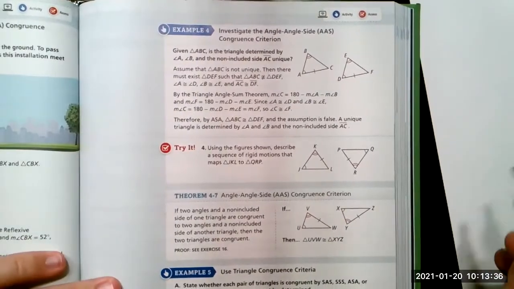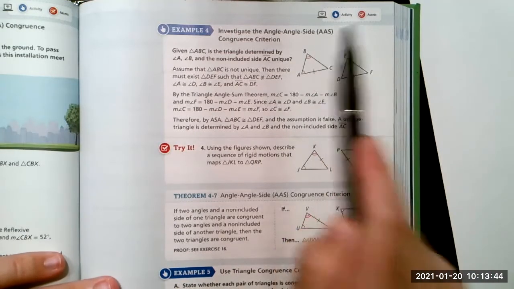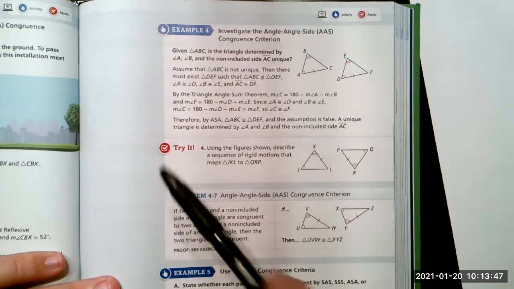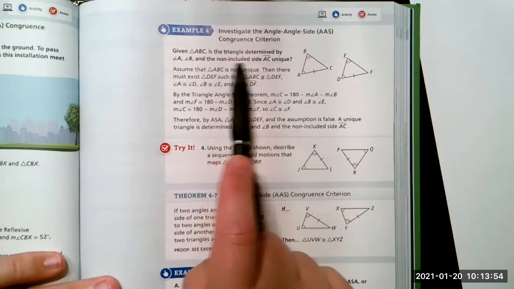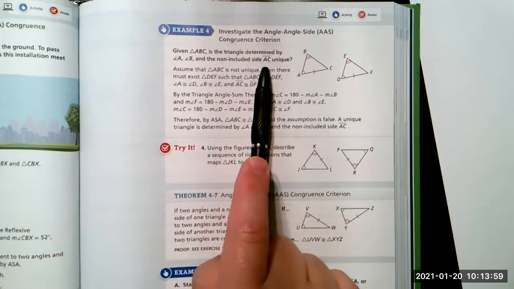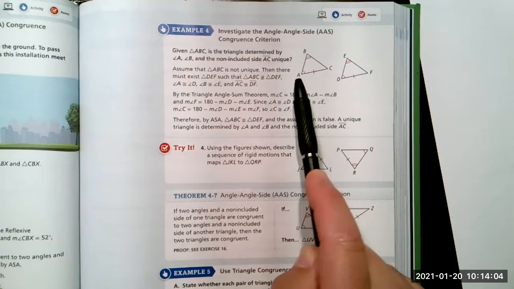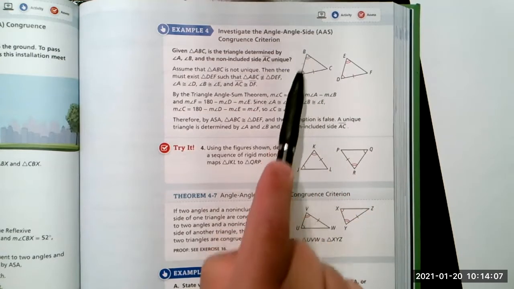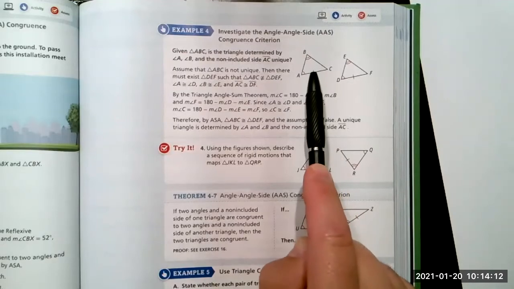Example 4, investigate the angle side. So the last 3 examples talked about angle side angle. Now they're talking about angle side. So given triangle ABC, is the triangle determined by angle A and angle B and the non-included side AC unique? So they're saying there's A, there's B, and the non-included, which means it's not the side that's connecting those two angles, it's one of the two other sides.